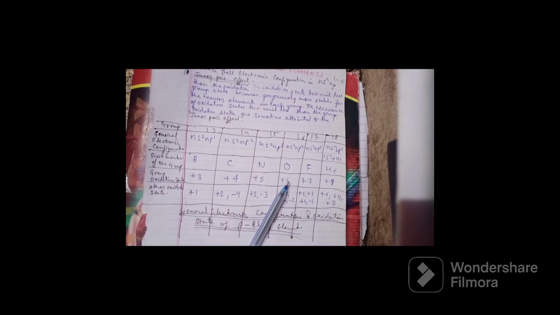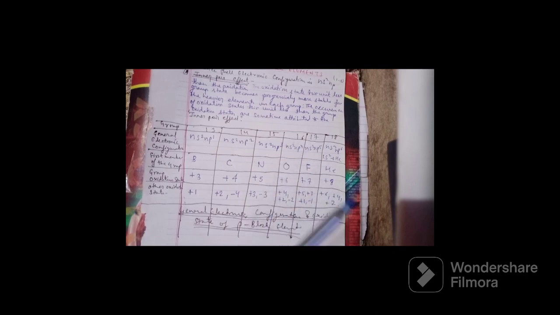The combined effect of size and the availability of d orbitals considerably influences the ability of these elements to form pi bonds. The first member of a group differs from the heavier members in its ability to form p pi-p pi multiple bonds to itself.